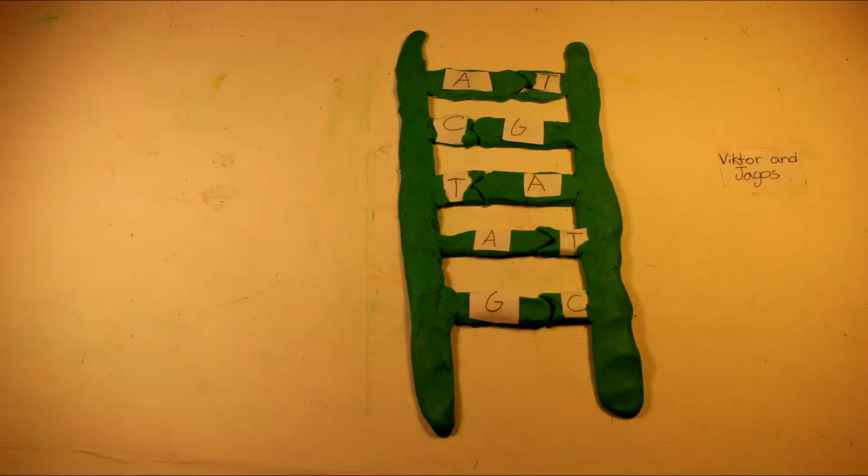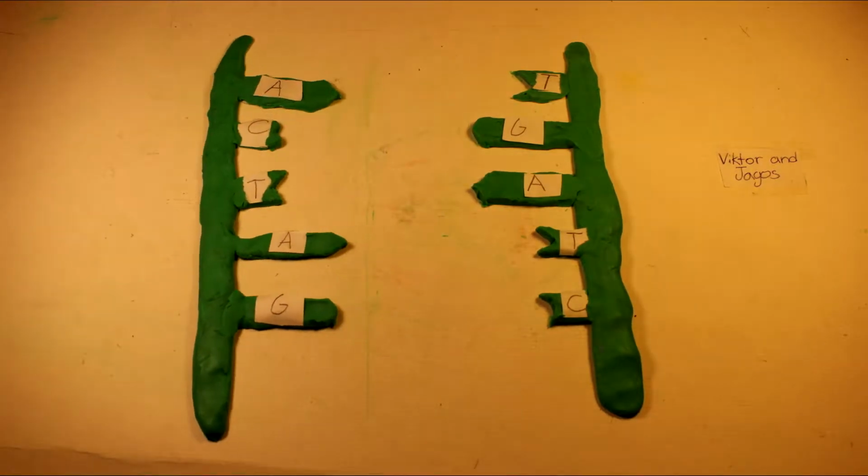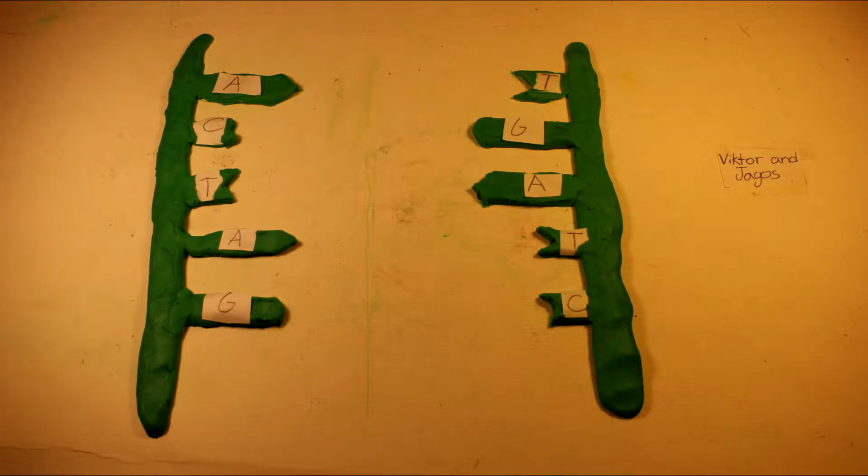DNA replication. The parent molecule has two complementary strands of DNA. Each base is paired by hydrogen bonding with its specific partner, A with T and G with C. The first step in replication is separation of the two DNA strands.